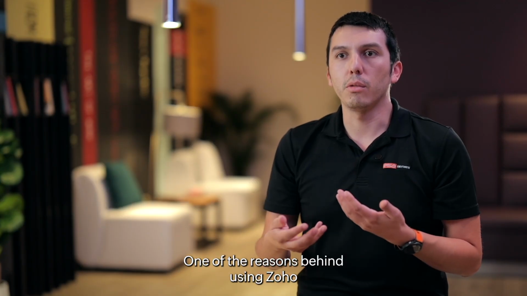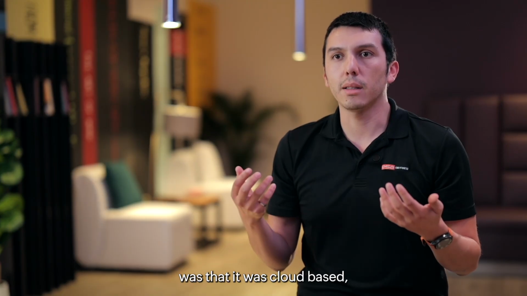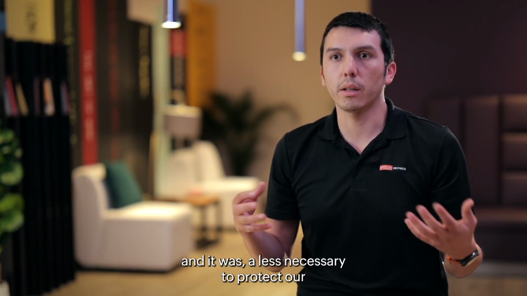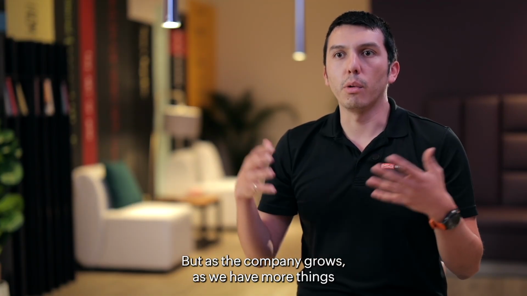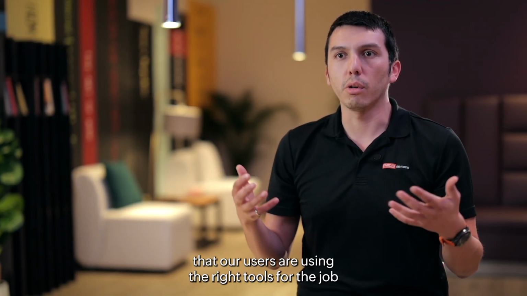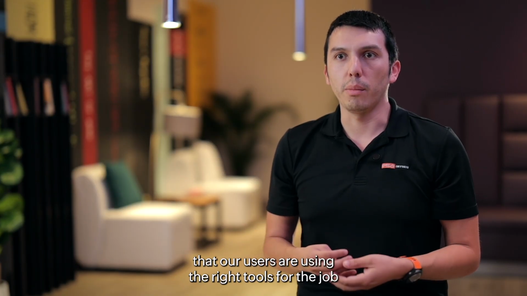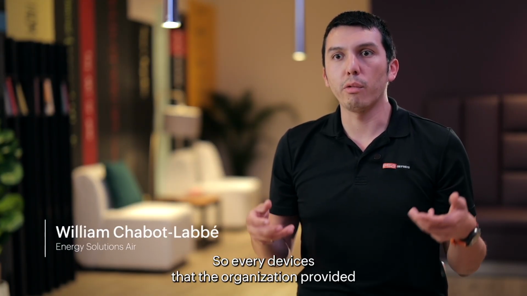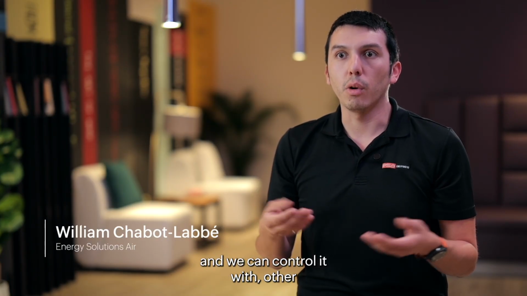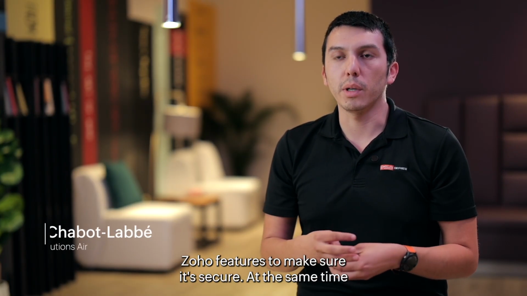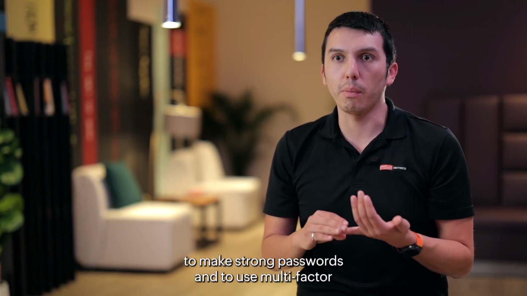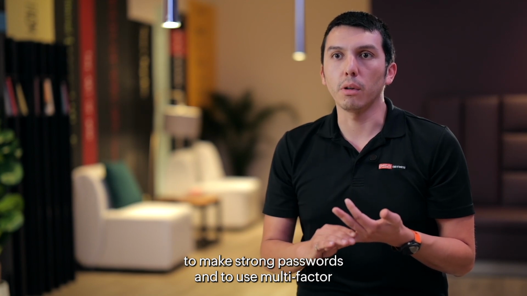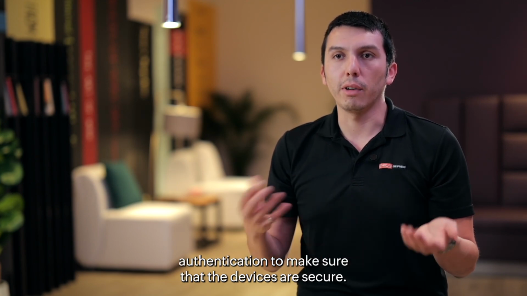One of the reasons behind using Zoho was that it was cloud-based and it was less necessary to protect our physical devices. But as the company grows, as we have more things to protect, it's important for us that our users are using the right tools for the job and that they remain protected. So every device that the organization provided is set up with Zoho Directory, and we can control it with other Zoho features to make sure it's secure. At the same time, for the Zoho account, we enforce a policy to make strong passwords and to use multi-factor authentication to make sure that the devices are secure.